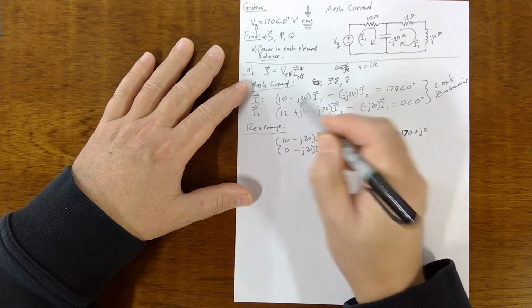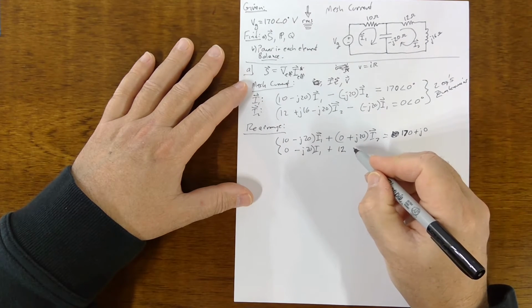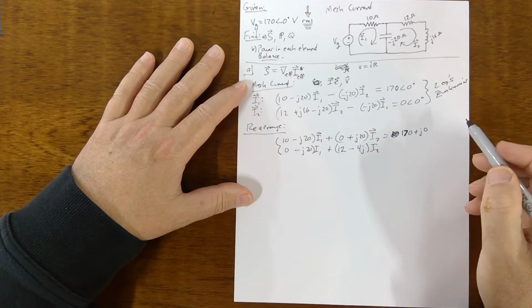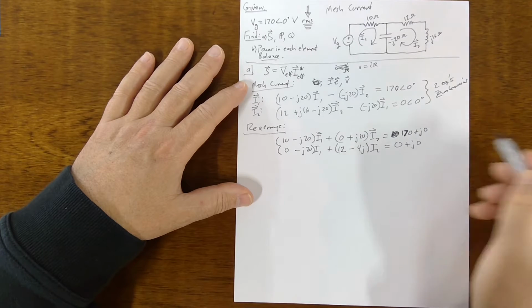This J16 is positive here. So then it ends up being minus 4J I2. I had a messed up sign here. This is 0 plus J0.